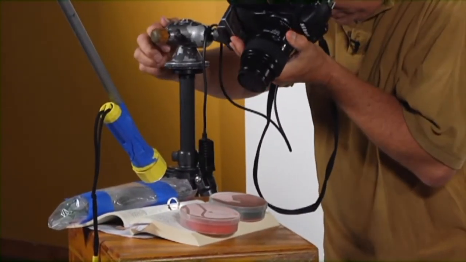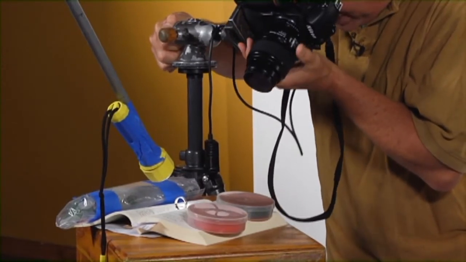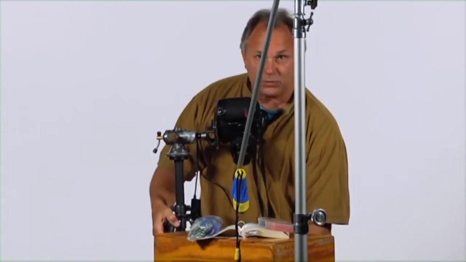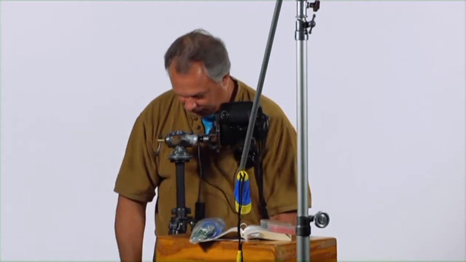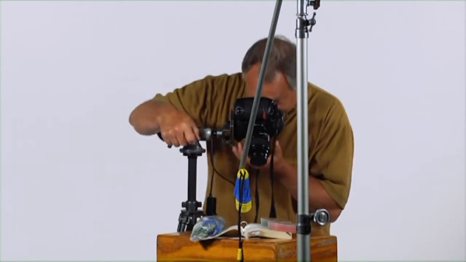I'm using a 105 macro, and I like the magnification that I'm getting with it. The ratio on the lens is 1:1, and I can get a little bit closer. I want to lean over a little bit more, so I'm going to extend this tripod leg. Careful that I don't hit my box.